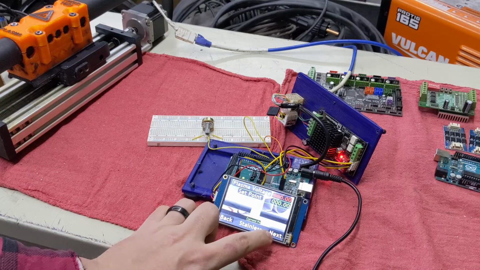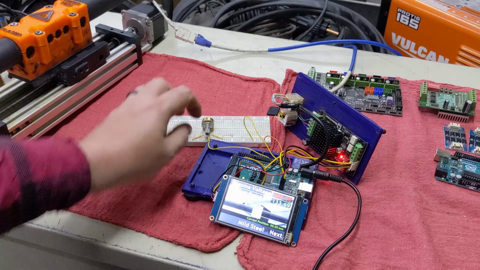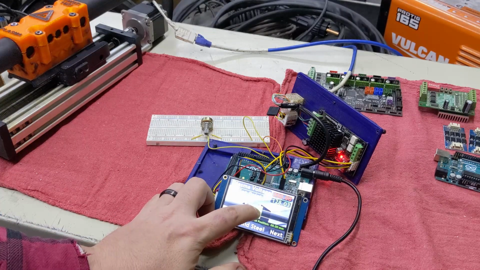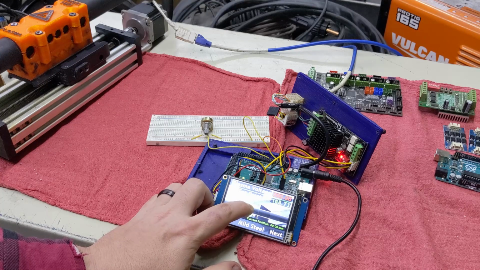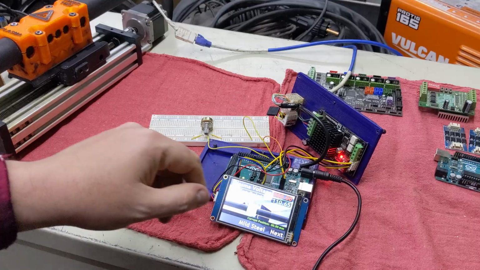I set on 3.3, must have bumped it. Oh, hold on. Set that back to around 109. Doesn't have to be perfect. 110, close enough. All right, you can't even see that.